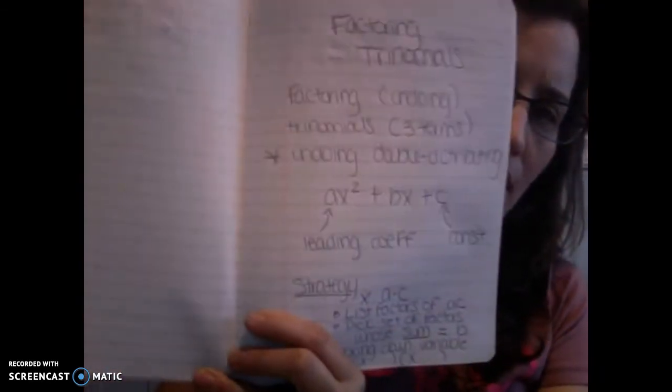All right, now on to factoring trinomials. Okay, so let's hope you can read this. This takes a little getting used to here. There we go. Factoring trinomials.